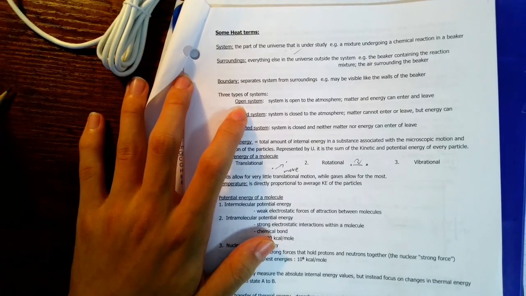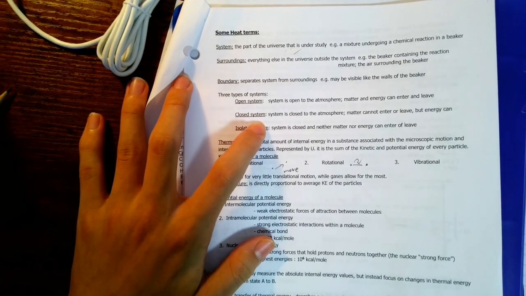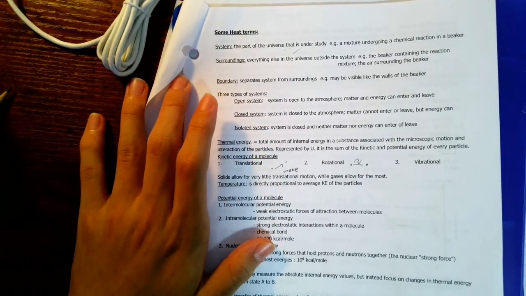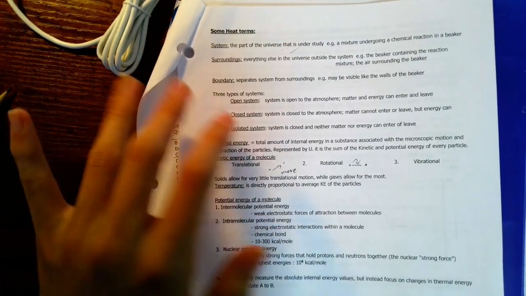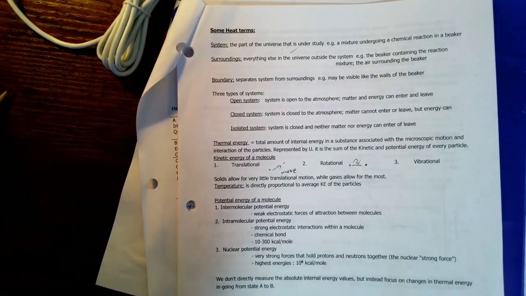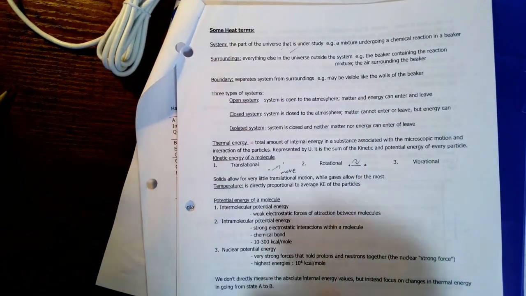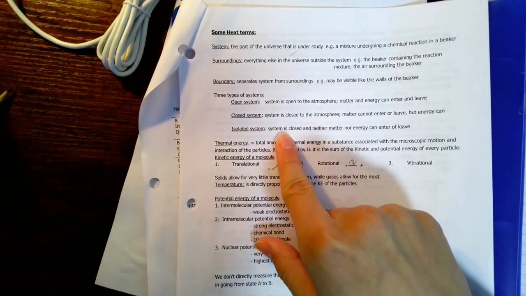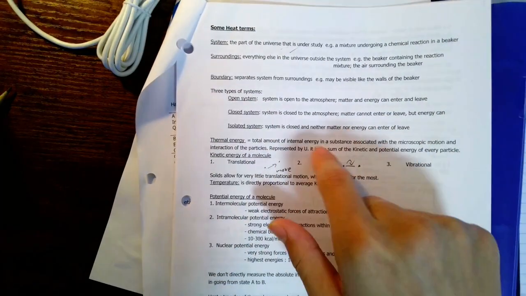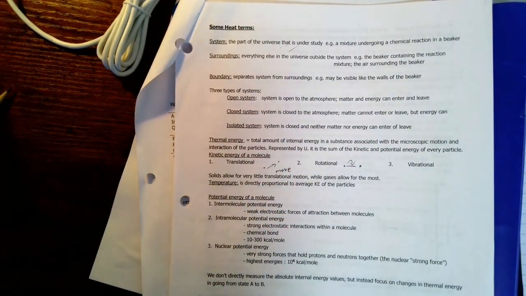An open system is open to the atmosphere, and a closed system is separate from the atmosphere: matter cannot leave, but energy can. In an open system both can leave. An isolated system is absolute, nothing can escape, but it's quite rare for such a system to exist.